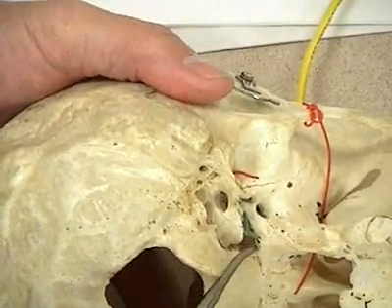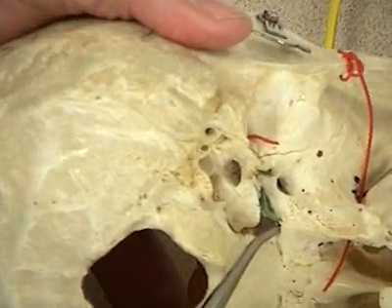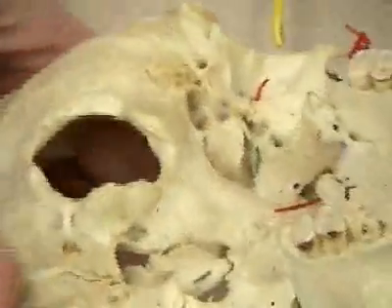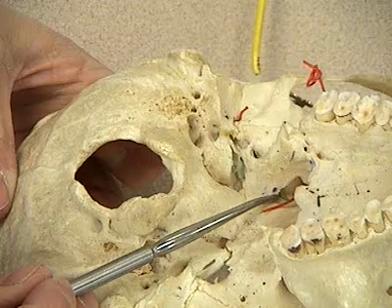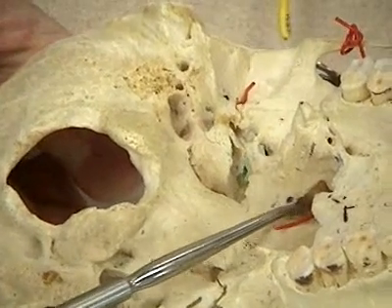This is foramen lacerum, and this tiny little opening right here is the pterygoid canal. The green wire is going through the pterygoid canal. That would be the nerve of the pterygoid canal. And then it winds through the skull, and the green wire coming out right there would be entering the pterygopalatine fossa down in here.